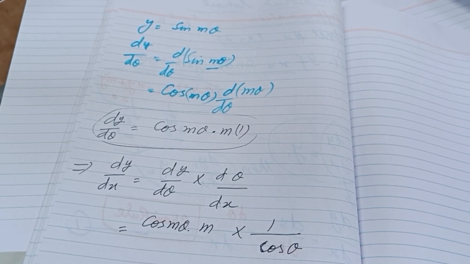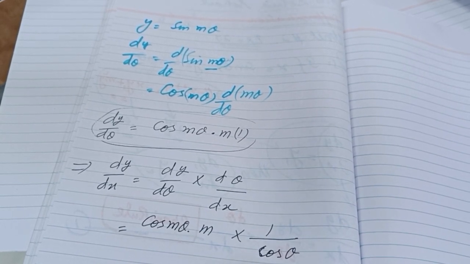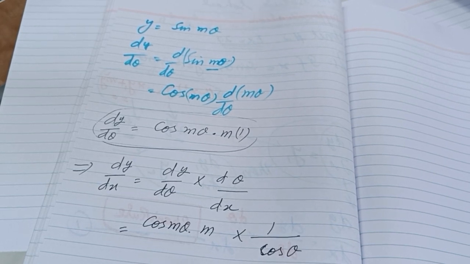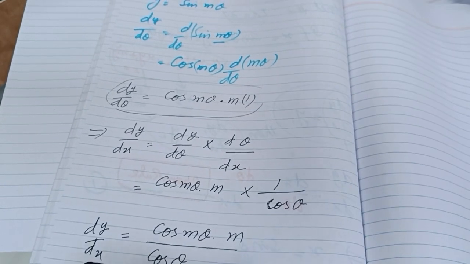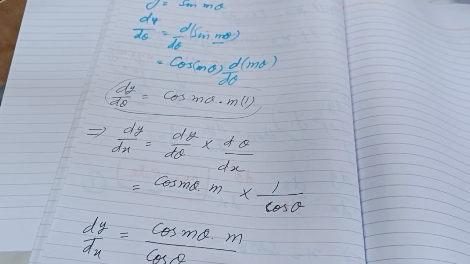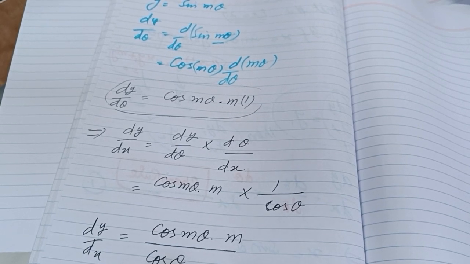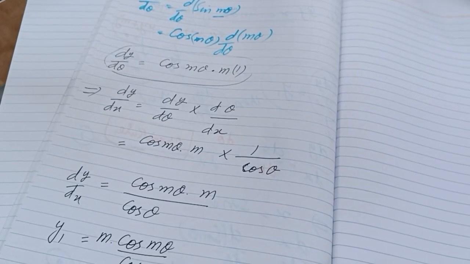It will stay as it is until you need to change back. dy by dx we can write as y1, equal to m cos of m theta over cos of theta.